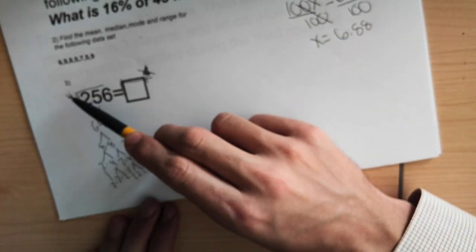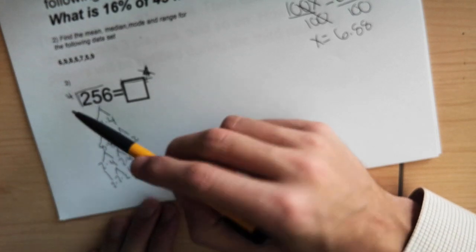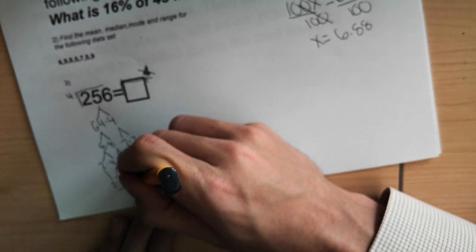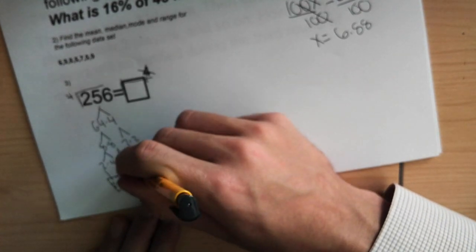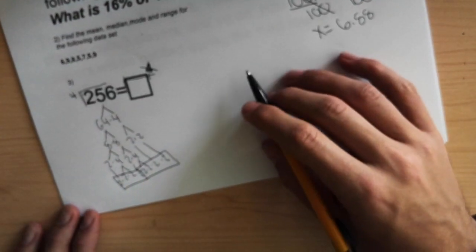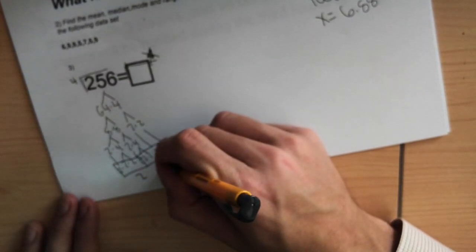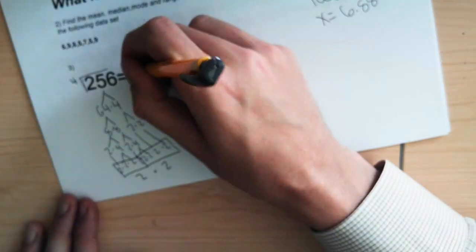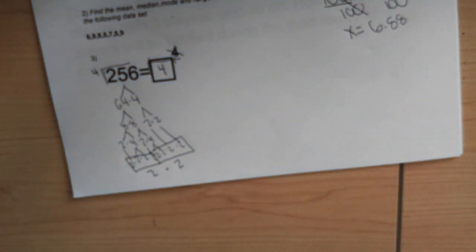Remember, the index tells you how many groups, how large your groups are supposed to be. So I have a group of 4 2's here, and a group of 4 2's here. So what number is that? It's a 2, and I have a 2 here. And 2 times 2 is 4. So what goes in the blank? It's 4.